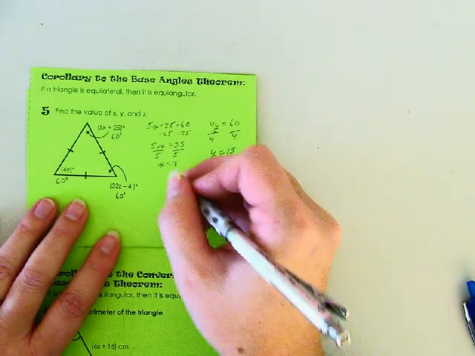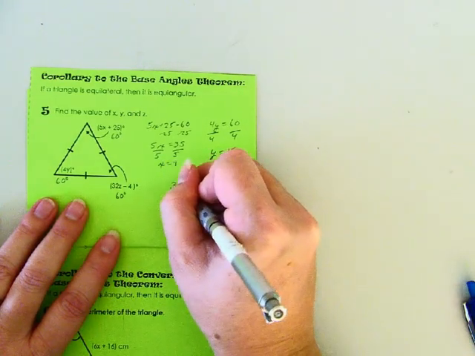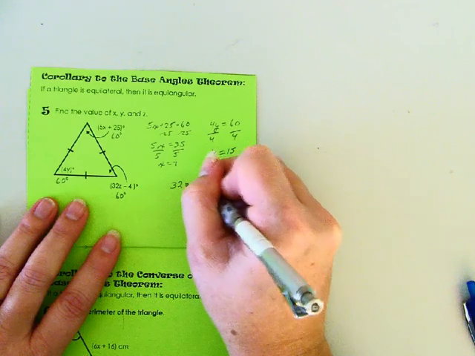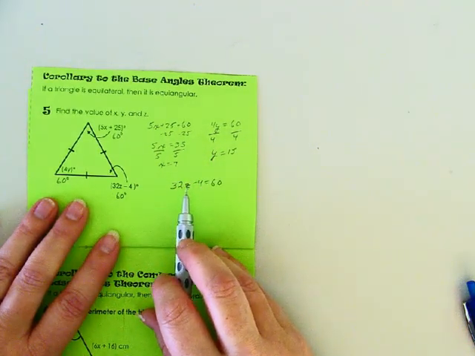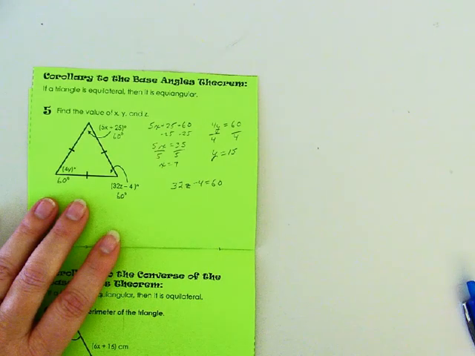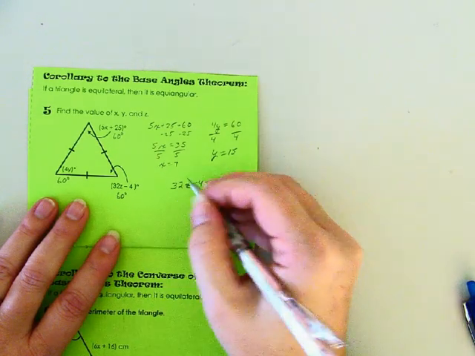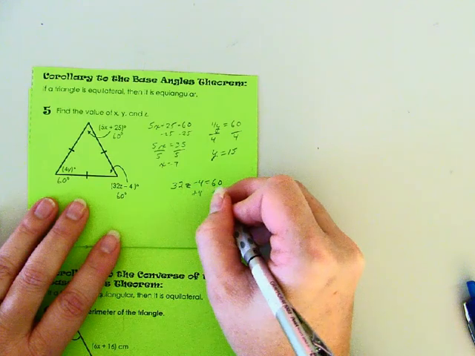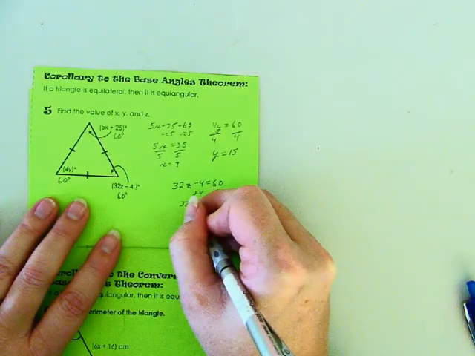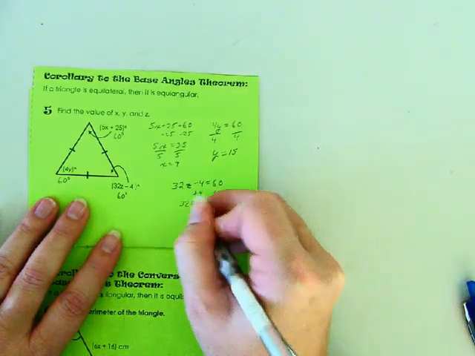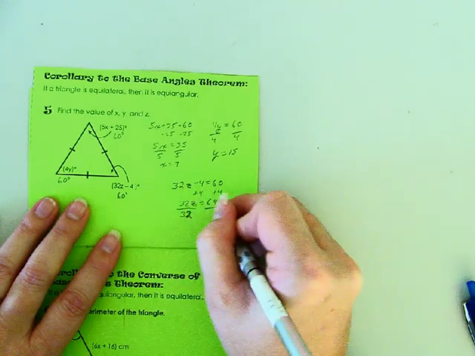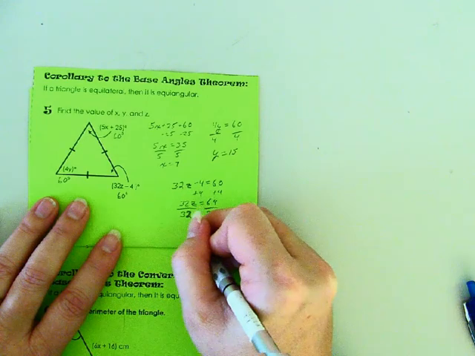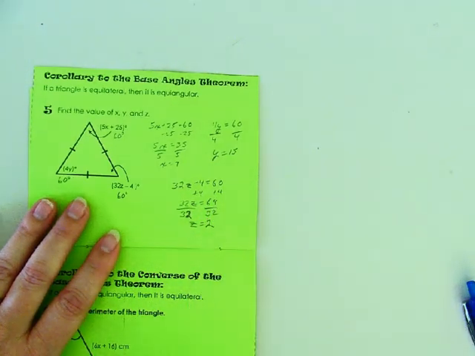And then the last one is z. 32z minus 4 equals 60. Keep in mind, I put that slash through the z just so that I don't mix it up with my 2's. Then I'm going to add 4 to both sides, so I get 32z equals 64. Divide by 32, and I get z equals 2.